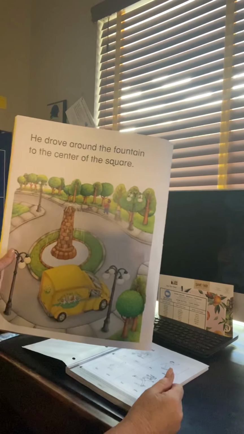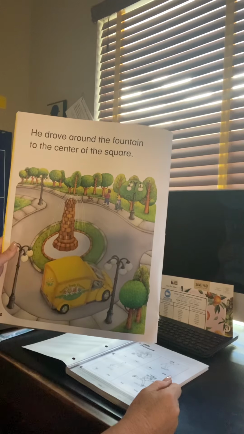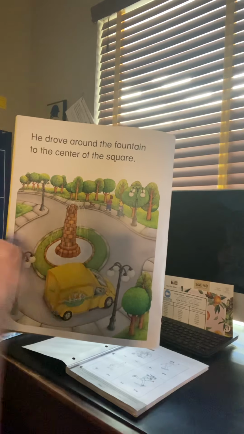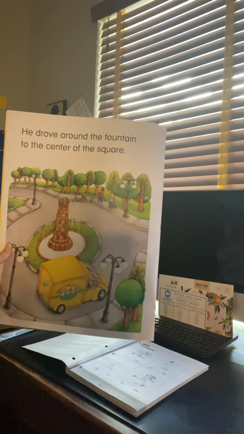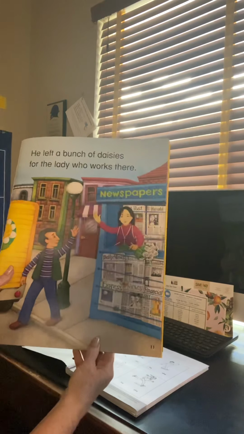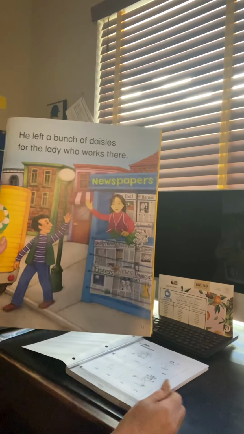He drove around the fountain to the center of the town. Sorry, I read that wrong. He drove around the fountain to the center of the square. He left a bunch of daisies for the lady who works there.